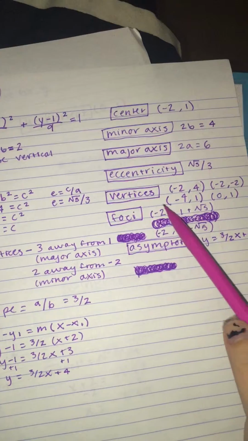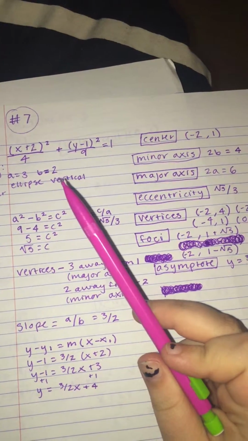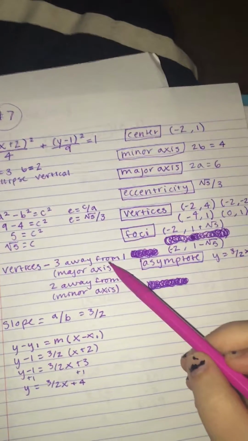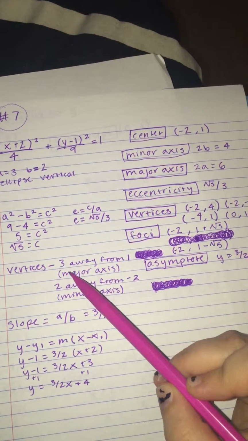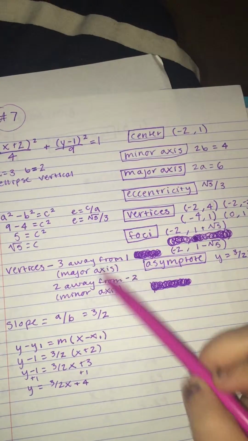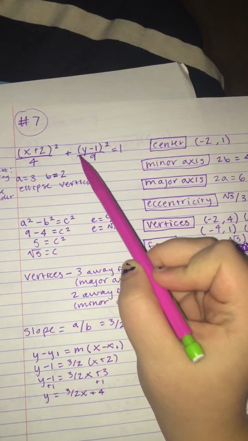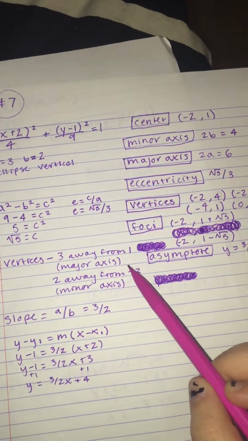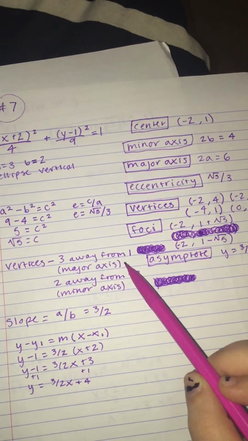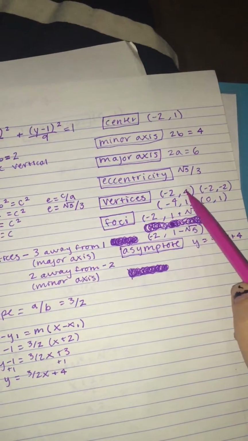The next thing the question asks for is your vertices, and your a and b values can be used to determine where your vertices are. Along your major axis, which is the vertical one, because this is a vertical ellipse because the a value is under the y, your vertices on your major axis are 3 away from 1 on either side.